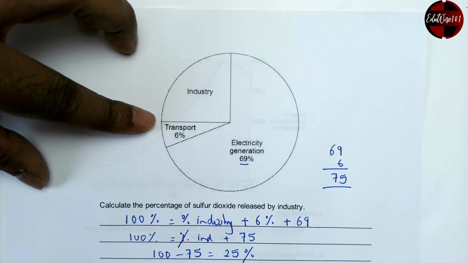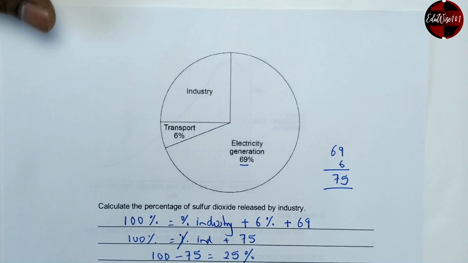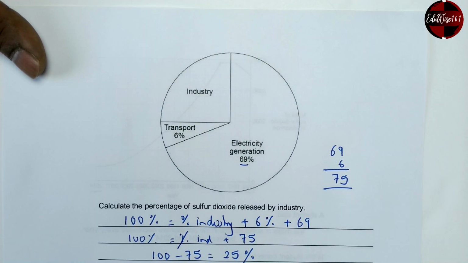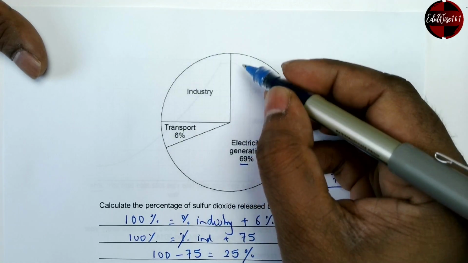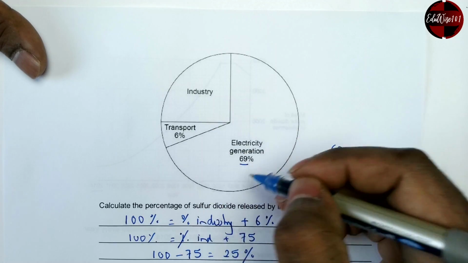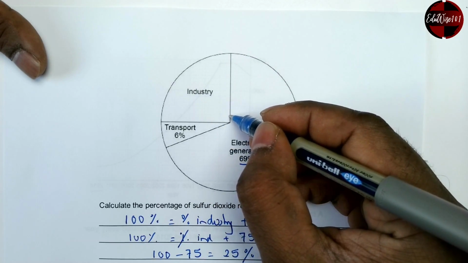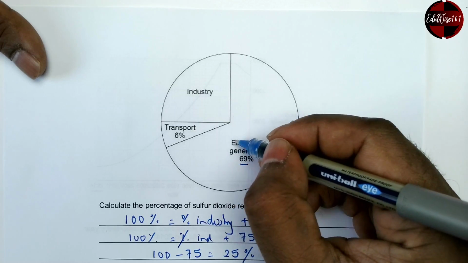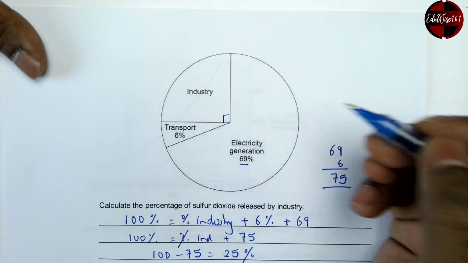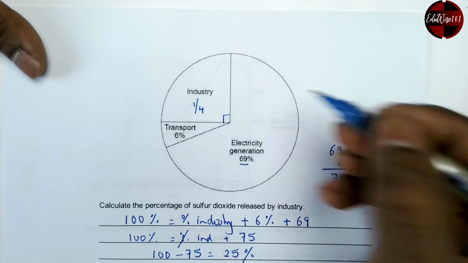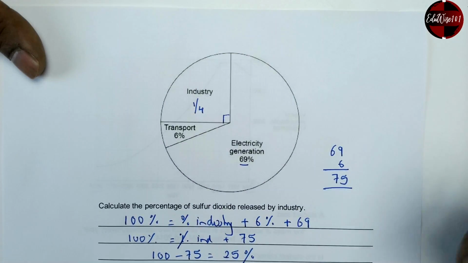Right? 25%. Now you don't really have to use an equation. If you remember this in your maths, they teach you that a full circle, the entire thing is 100%. So half of that is going to be 50%. So that's quarter, 1/4 of the circle, and that's 25% of the entire circle.